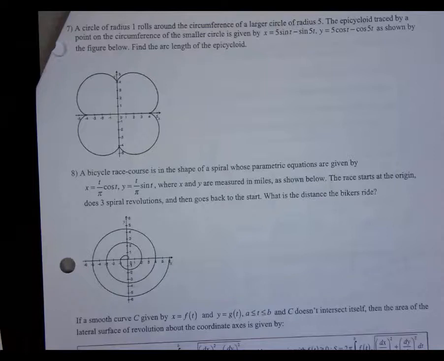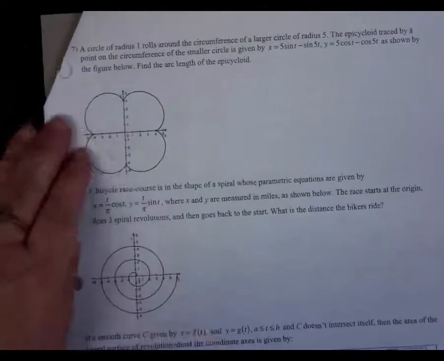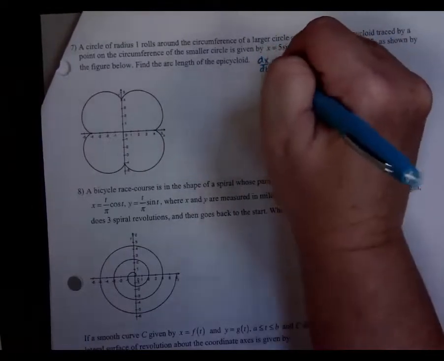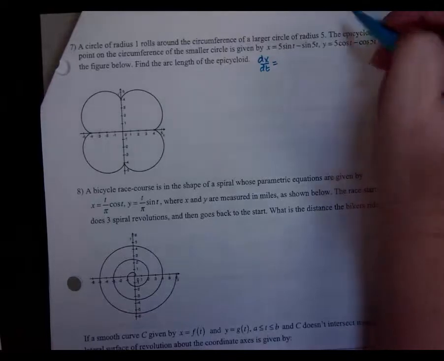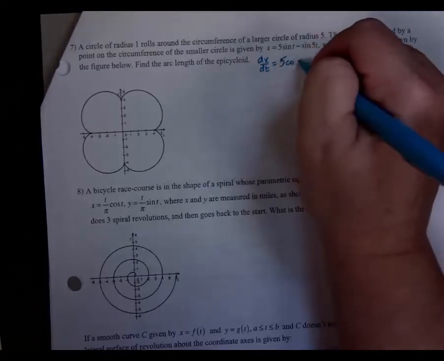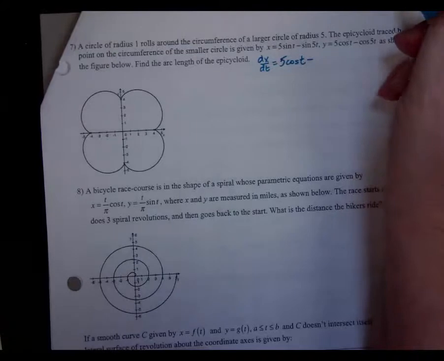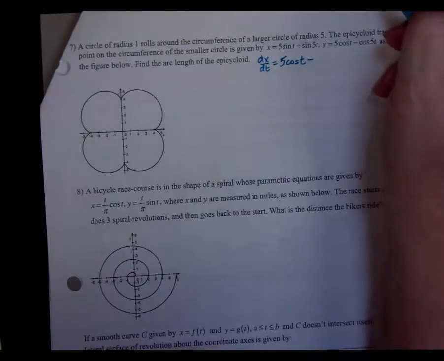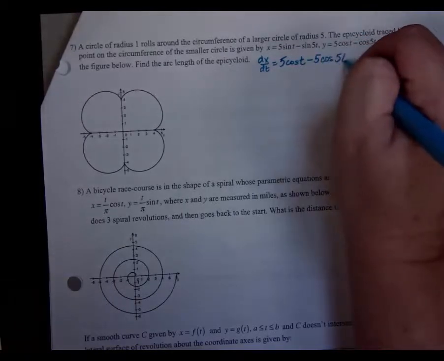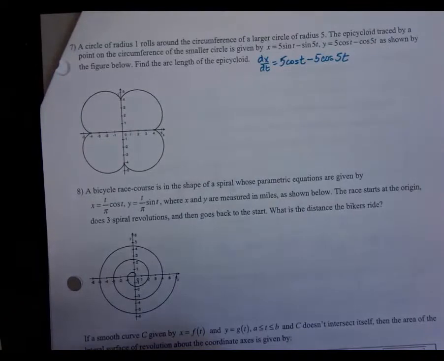Yes, ma'am? What does that look like, is it going to be positive or negative? It's a length of an arc, so it's always positive because it's distance. Yes. Okay? So we're going to do the quadrant 1 section. But first, we need to take the derivative. So dx dt, right here at the top. What is the derivative of 5 sine of t? 5 cosine t. Minus, what is the derivative of sine of 5t? It is 5 cosine 5t. Where is that 5 in the front coming from? The inner derivative, the derivative of the inner.